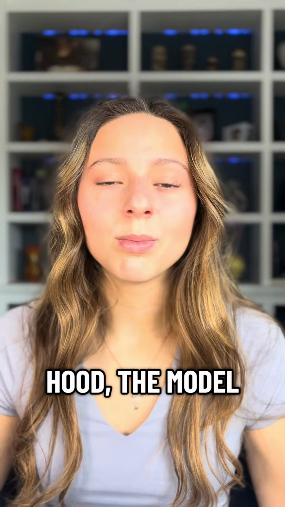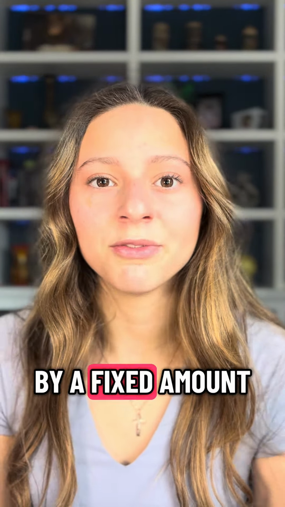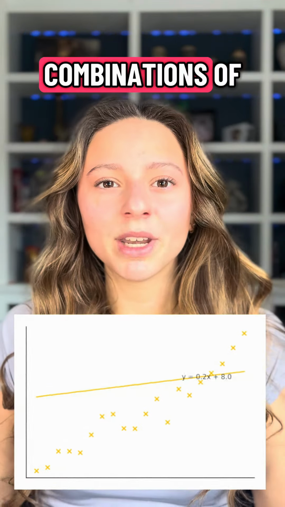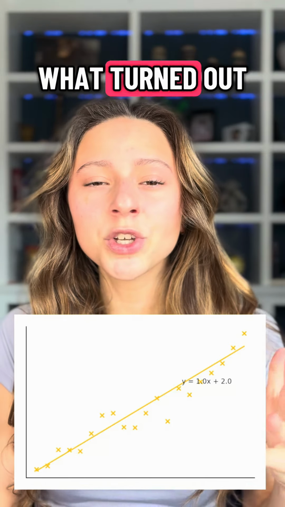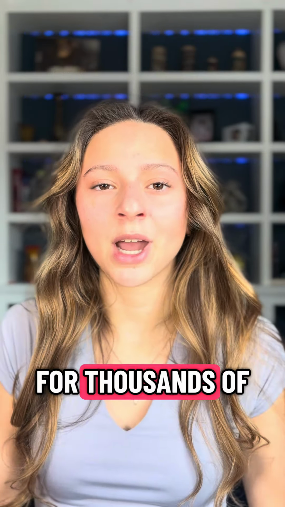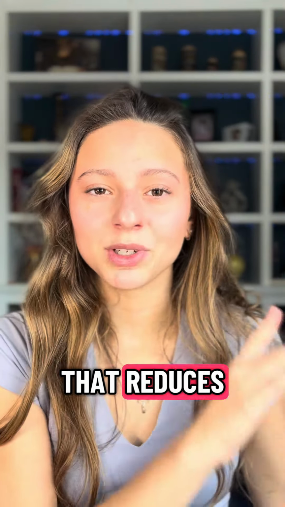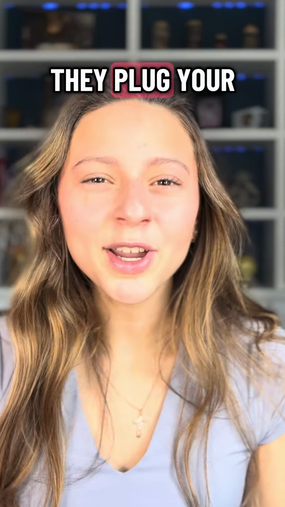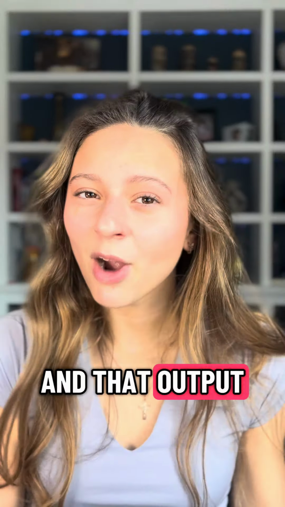So, under the hood, the model builds one equation where each feature pushes the line up or down by a fixed amount. It tries many combinations of those shifts until it finds the one equation that best matches what turned out to be sensible credit limits for thousands of past customers. So once they have that one best equation that reduces the amount of error the most, they plug your data into the x-axis and see where you land on the y-axis. And that output is likely to be your credit score when you're approved.